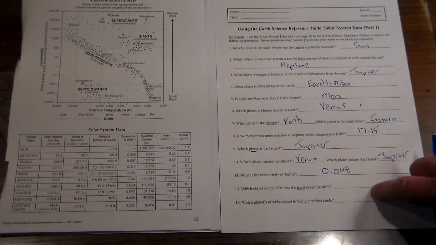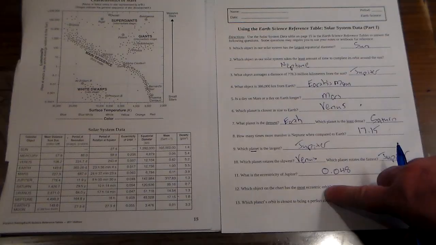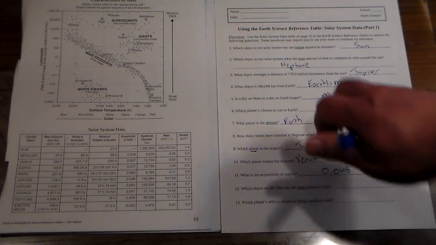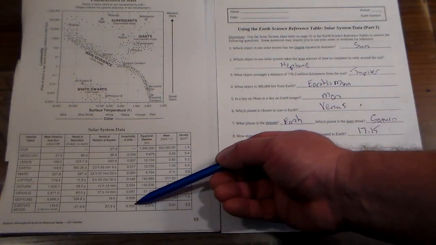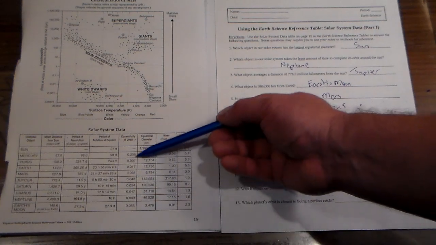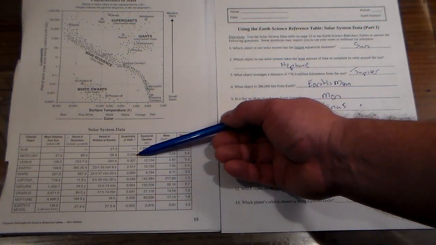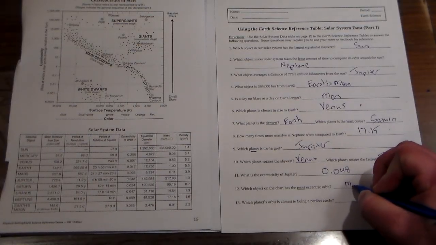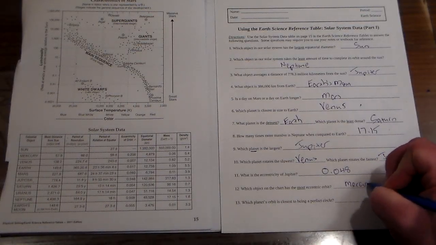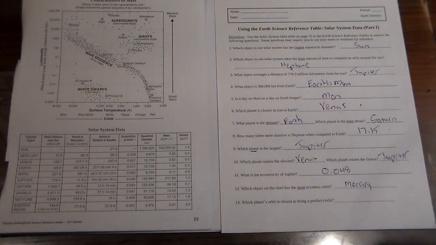And then for number 12, which object has the most eccentric orbit? So simply what we'd have to do for that is, we're at that eccentricity column again, and we're going to look for which number is the highest. Now, if we go through all the numbers here, they're not in any particular order, they're kind of random. We check out this guy, Mercury, 0.206, that is the largest eccentricity. So that is the most eccentric planet. What that means is its orbit is the most stretched out. We're going to explain that in a future lesson.